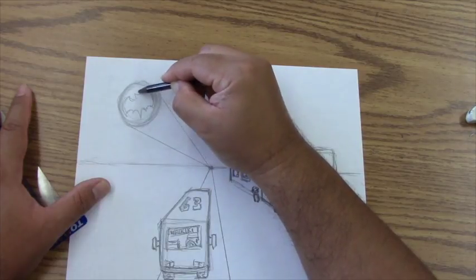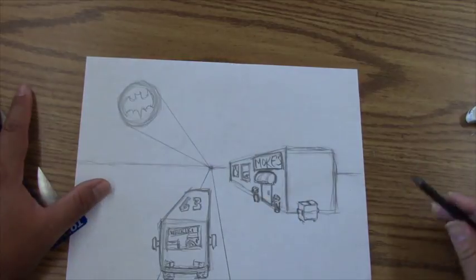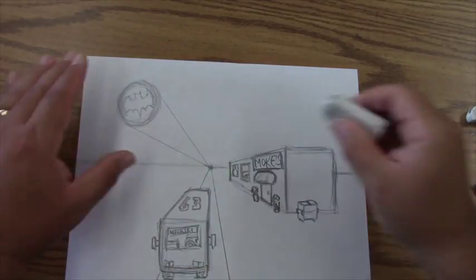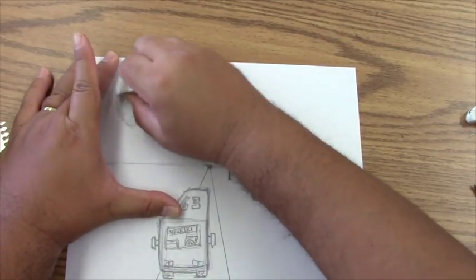Okay. So it looks like the bat symbol. No, no, Batman. Okay, but no, let's not do that.